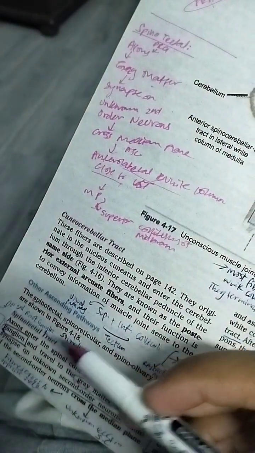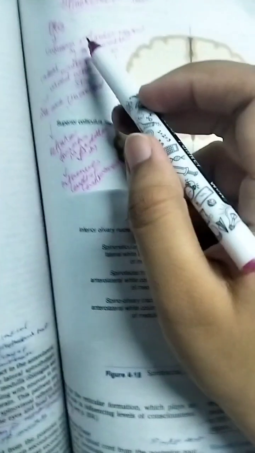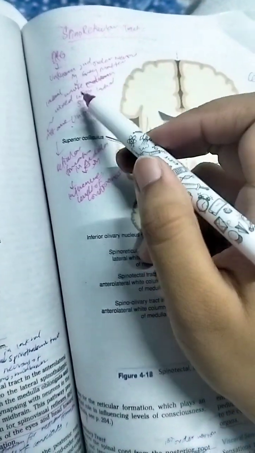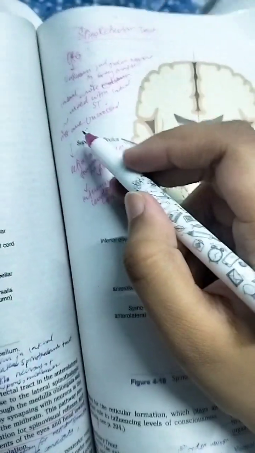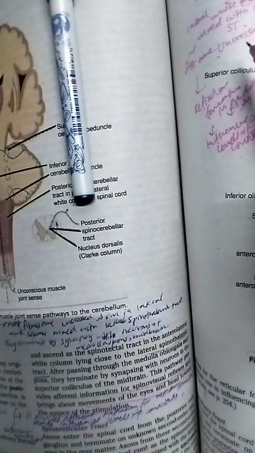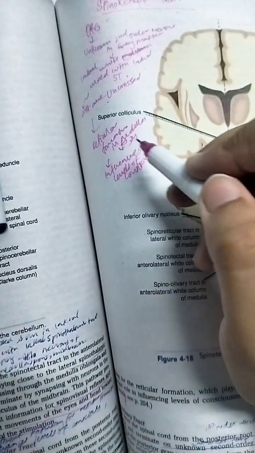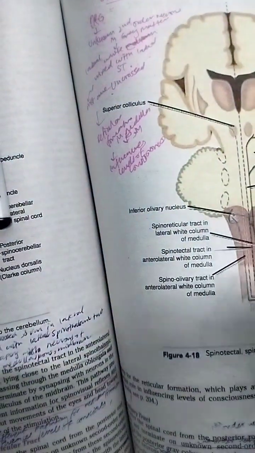Now let's talk about other ascending pathways. Spinal reticular tract. First of all, we're going to have the posterior root ganglion, which is the first order neuron. Then we're going to enter the second order neurons, which are unknown. They're present in the gray matter. Then we're going to enter the lateral white column, which is going to be mixed with the lateral spinothalamic tract. Most of them are going to be uncrossed, because they're going to form the reticular formation. The reticular formation is present in the medulla, pons, and also the midbrain, and it is going to influence the levels of consciousness.